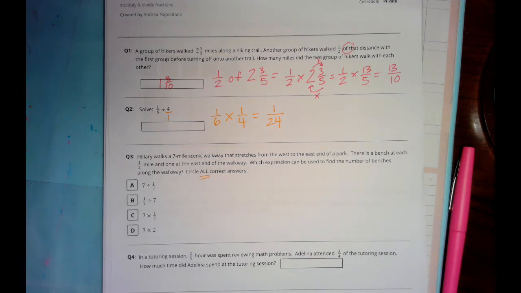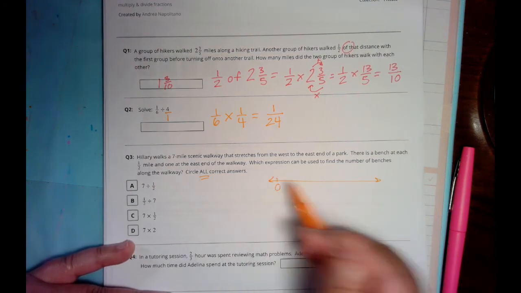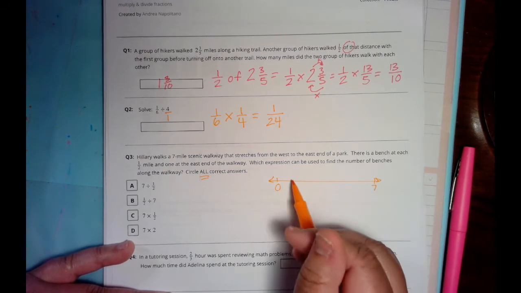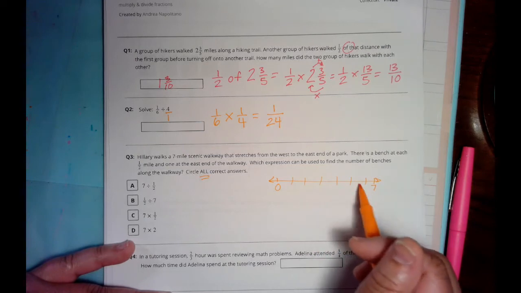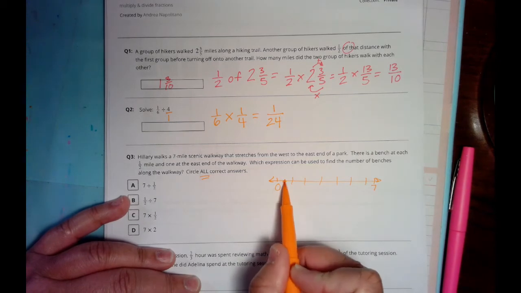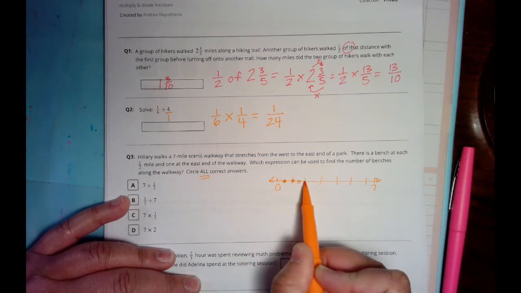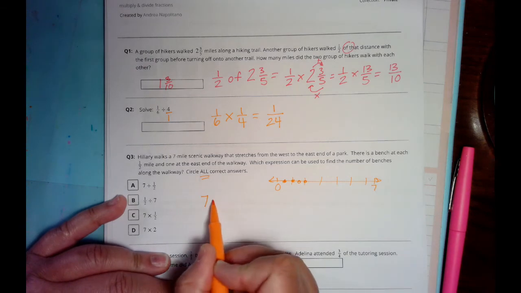We have a 7-mile walkway, and that's 1, 2, 3, 4, 5, 6, 1, 2, 3, 4, 5, 6, 7. And along the walkway, there's a bench at each 1/2 mile. So there's a bench here, a bench here, a bench here, a bench here. So it's 7 miles divided by 1/2.